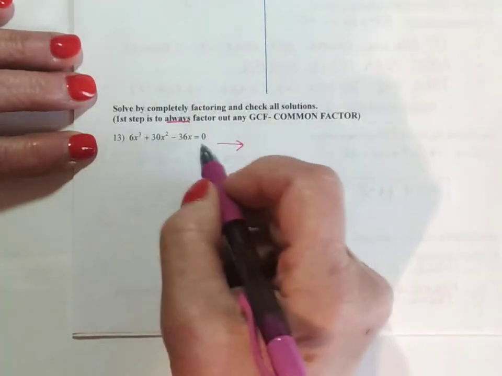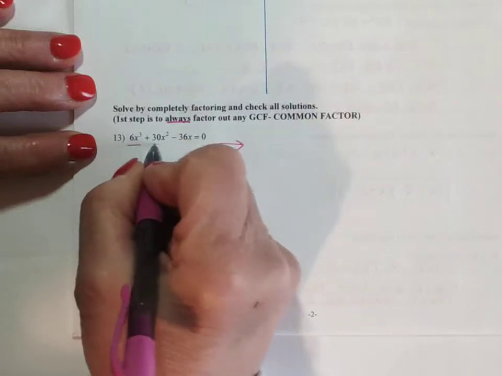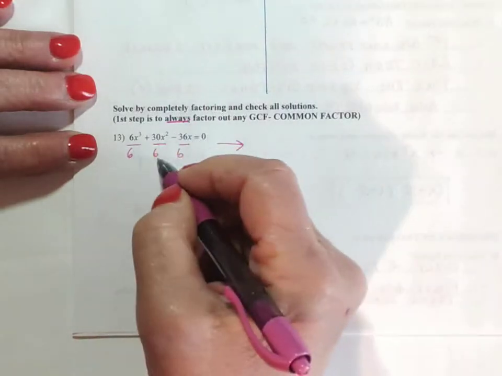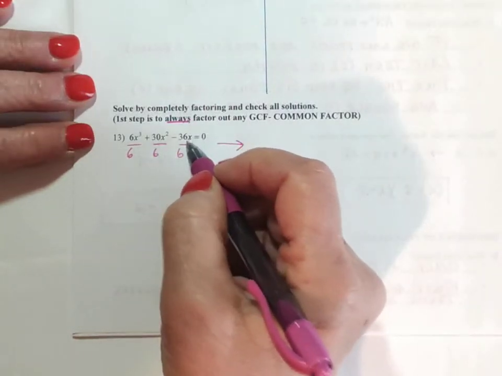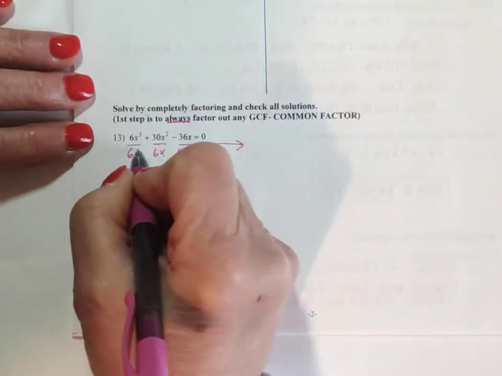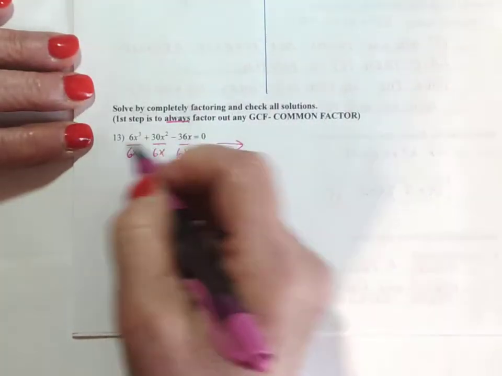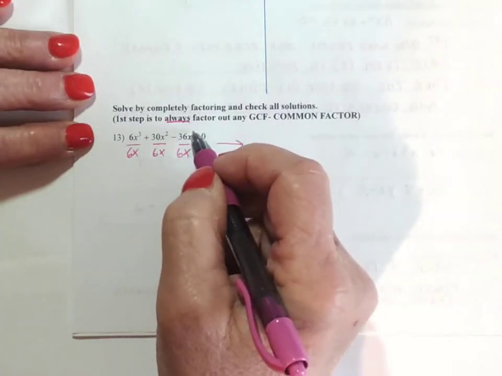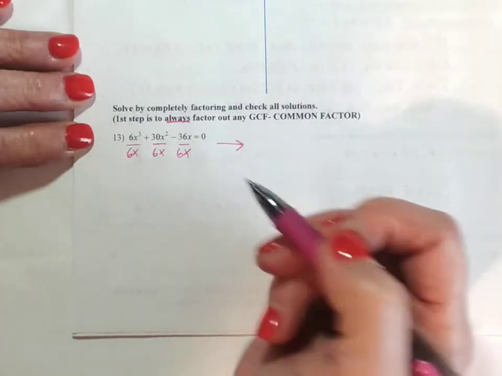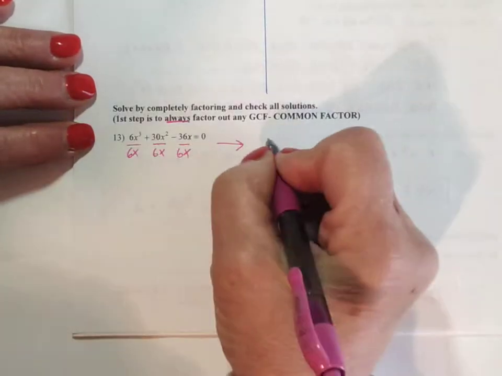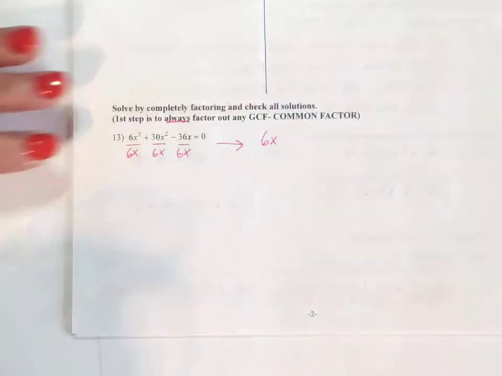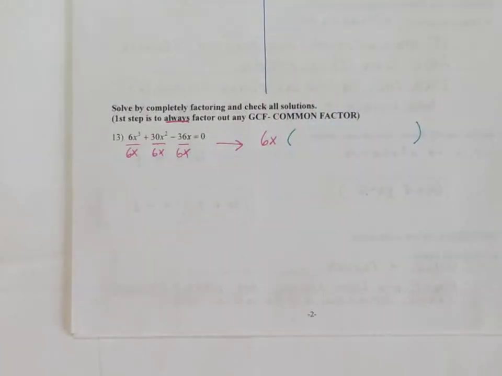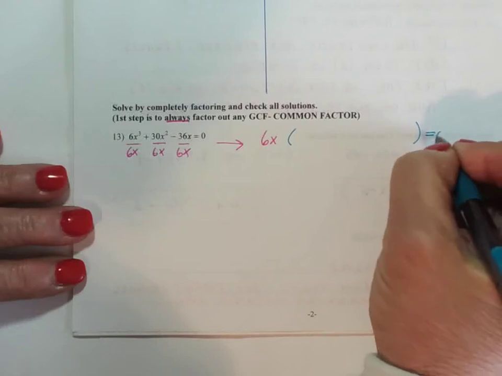So what is the common factor here to all these? Well, 6 goes in all of them, and x goes into all of them. And remember, the common variable factor is the one that has the smallest exponent. So here, x is the smallest exponent. So now I can take this 6x and I'm going to factor it, and it's going to be equal to 0.